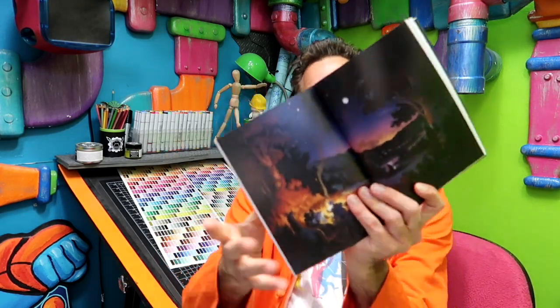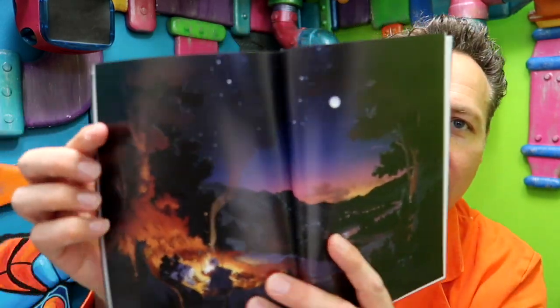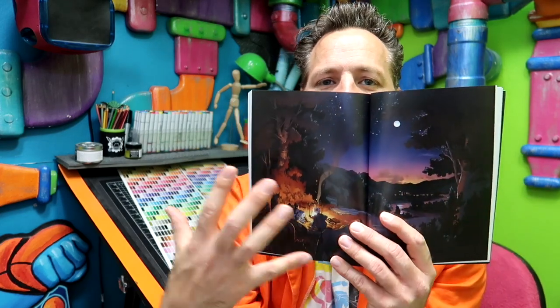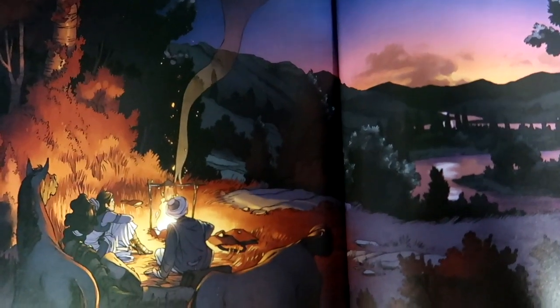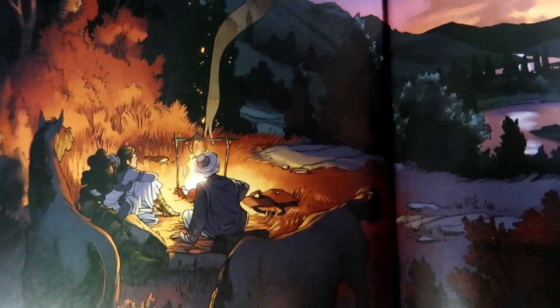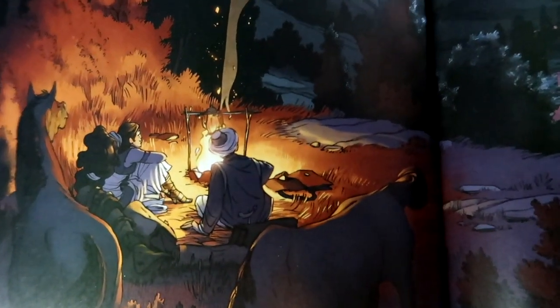For instance, and I showed this example before, but I'm going to show it again because it's one of the perfect examples. Right here, this is from Delilah Dirk by Tony Cliff, and we've got this scene. It's just this vast landscape. We've got these characters in here, and we're using this fire and this light to draw the reader's eye right to what we want to see.